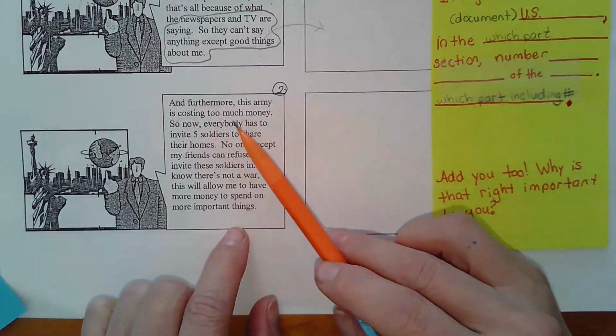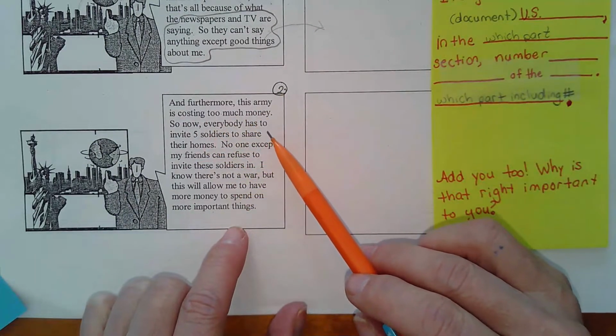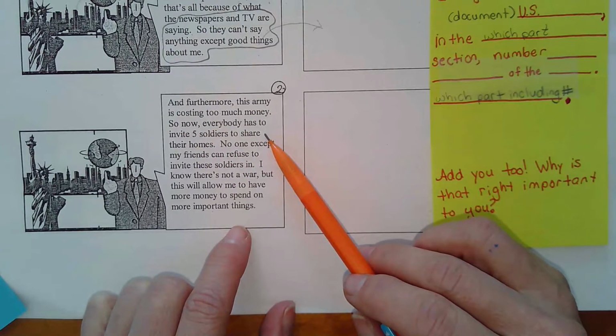Furthermore, this army is costing too much money. So now, everybody has to invite 5 soldiers to share their homes.